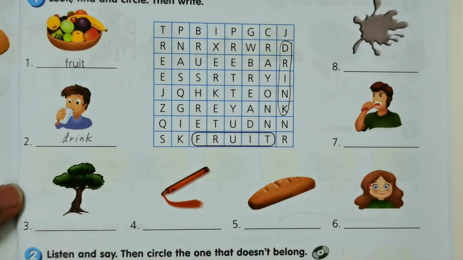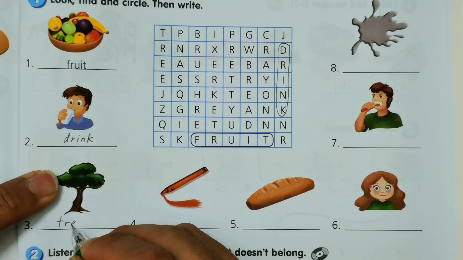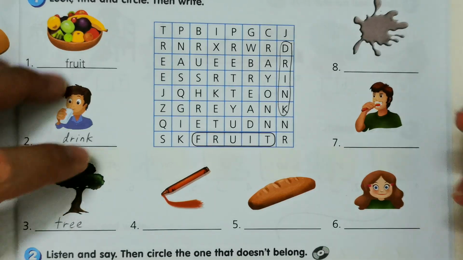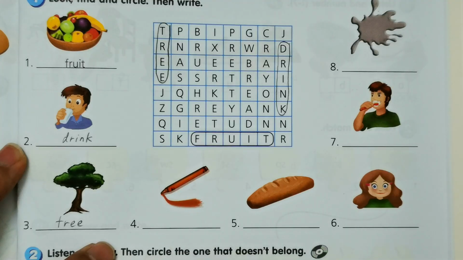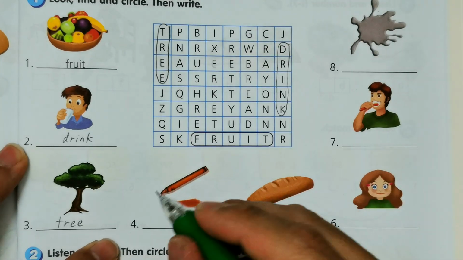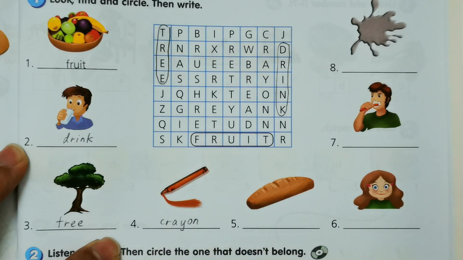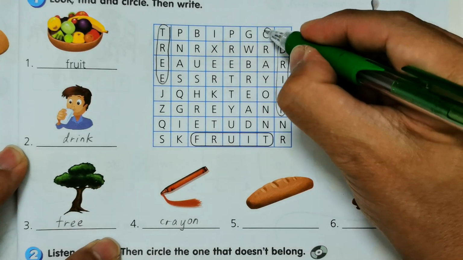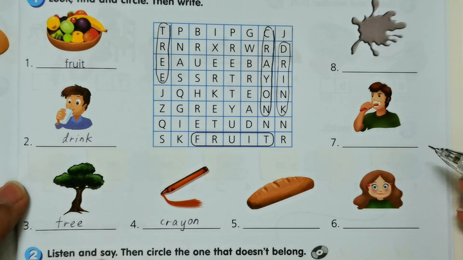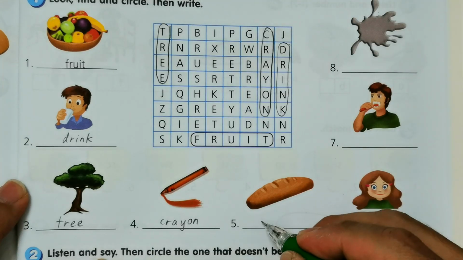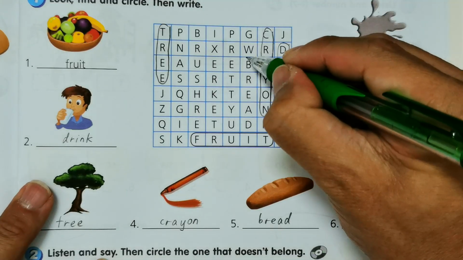And then number 3, we have tree here. T-R-E-E, tree. And then number 4, we have crayon. C-R-A-Y-O-N. So crayon is right here. And then number 5, we have bread. So bread is here.